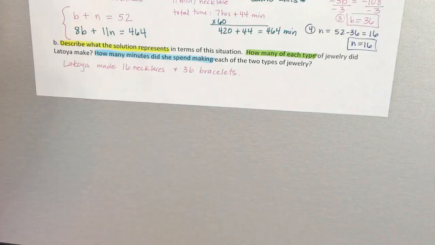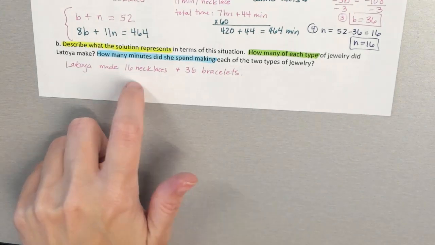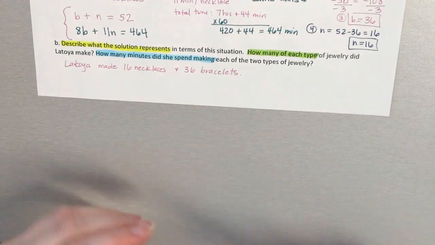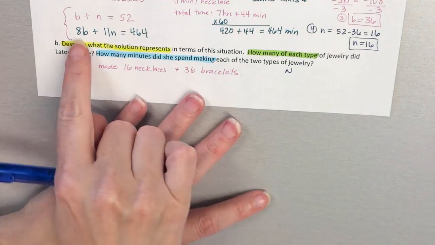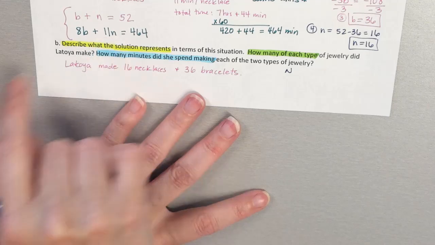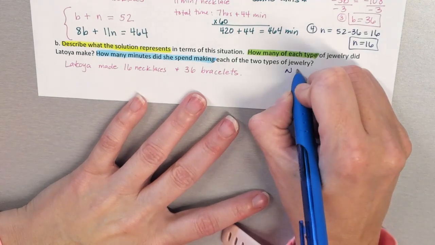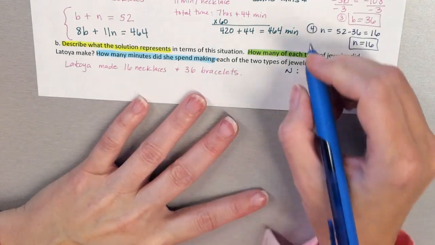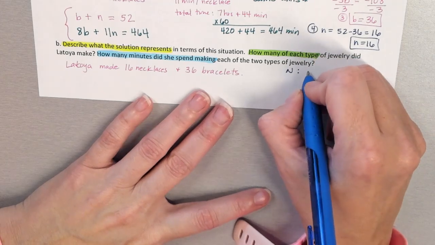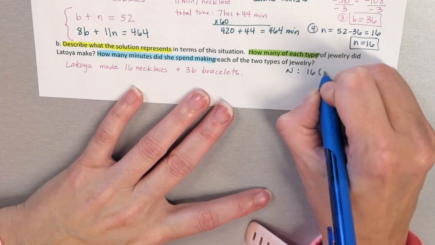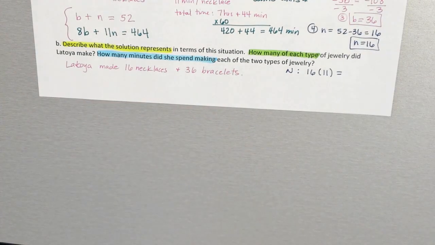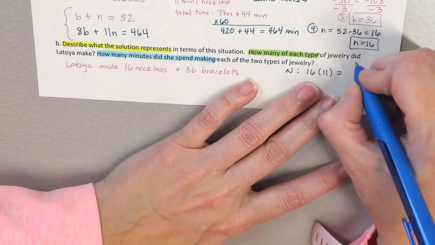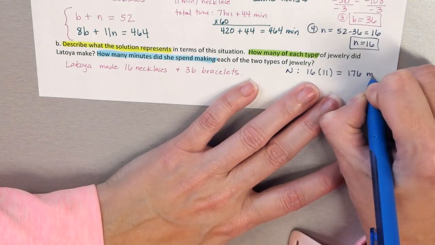Okay, and then how can I figure out how many minutes she spent making the necklaces? You can, or you can just do what? We know that each necklace took what? Yep, each necklace took 11 minutes, so 16 necklaces times 11 minutes is going to give you the total number of minutes. So when you multiply 16 by 11, you get 176 minutes.